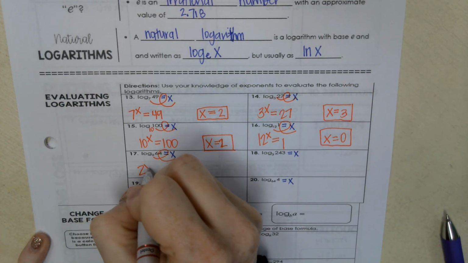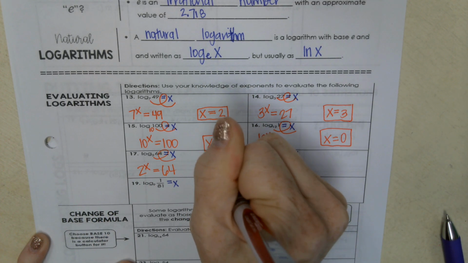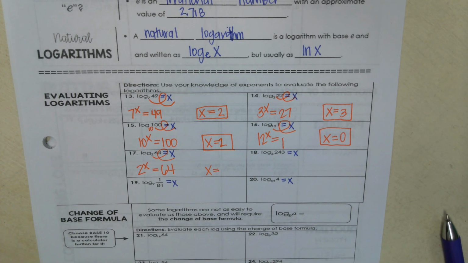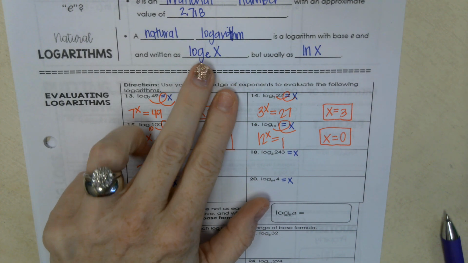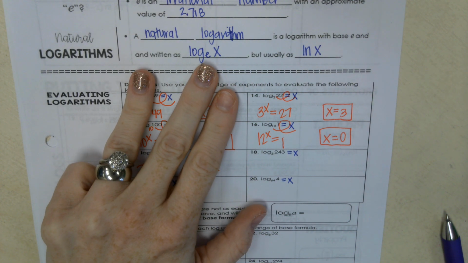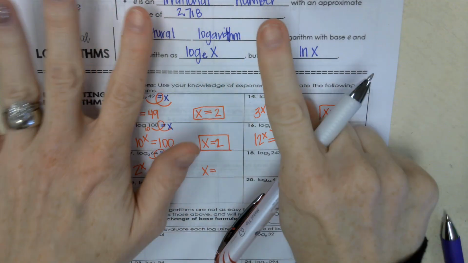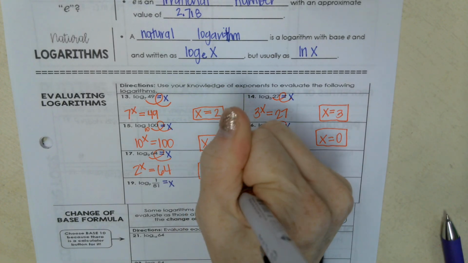All right. 2 to the x power equals 64. What power do I need to raise 2 to be 64? 8. Oh, careful. Okay, so you got 2 times 2, which is 4, times another 2, which is 8, times another 2, which is 16, times another 2, which is 32, and 32 times 2 is 64. So that should be 6.